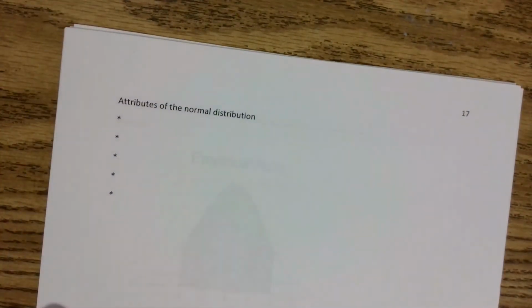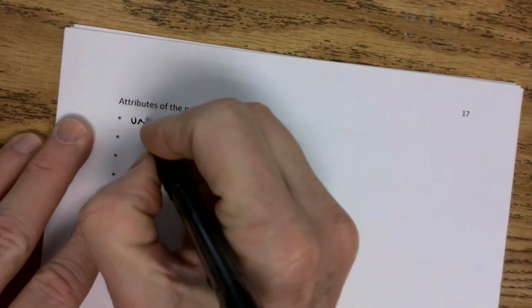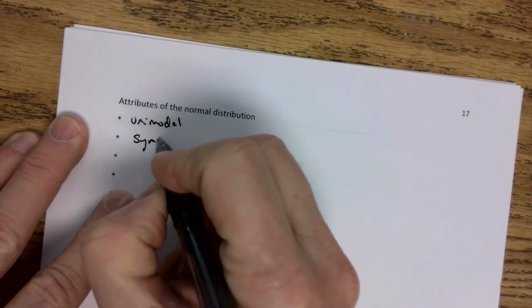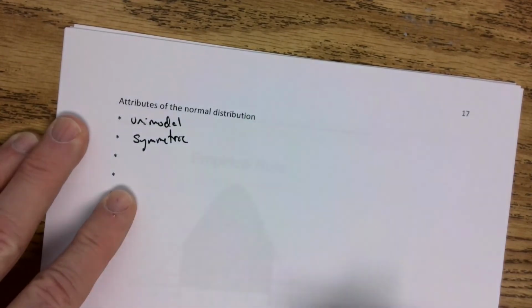All right. Attributes. What was I putting there? If I remembered, I would tell you, but I can't remember, so I guess I won't tell you. But it is unimodal, I'm sure. And it is symmetrical. And no gaps.